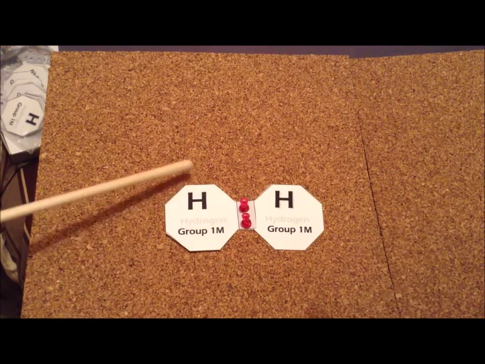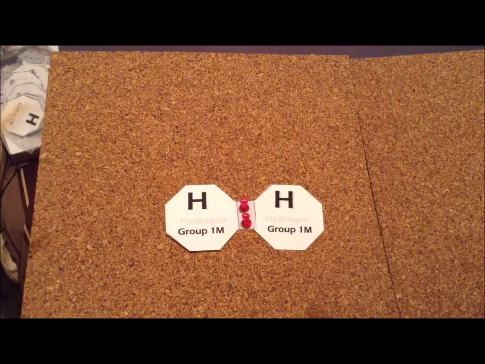There are not any holes there. One of the most common mistakes that students will make is to put more than 2 dots, more than 2 electrons, around a particular hydrogen atom. And within this system, because of the way the cards are designed, that is simply impossible.